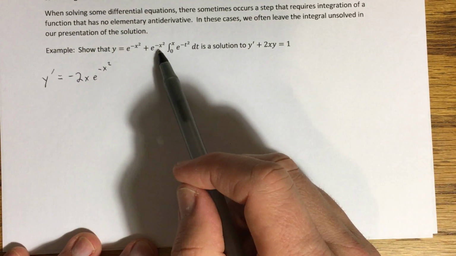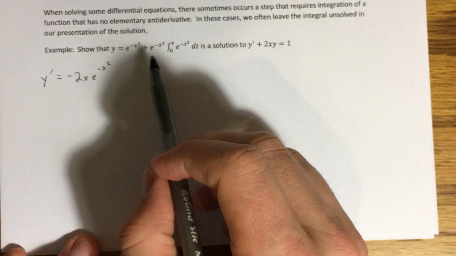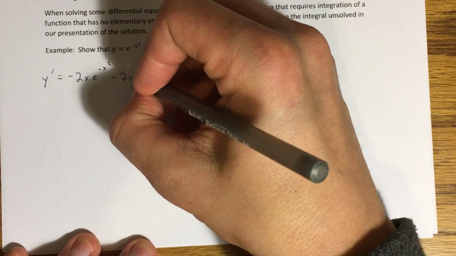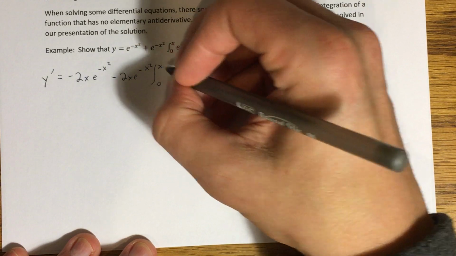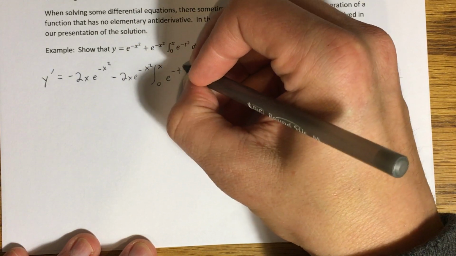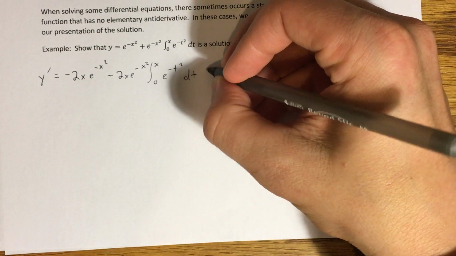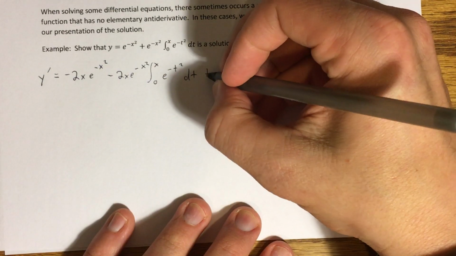And then I have e to the negative x squared times this integral, so I need my product rule. Let's start with the derivative of the first guy here: negative 2x e to the negative x squared times that integral, 0 to x, e to the negative t squared dt.